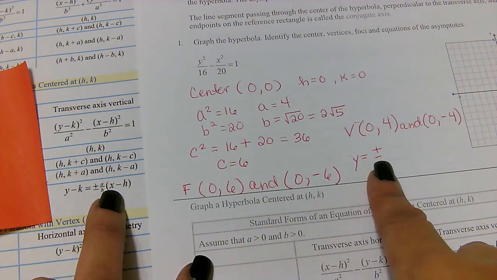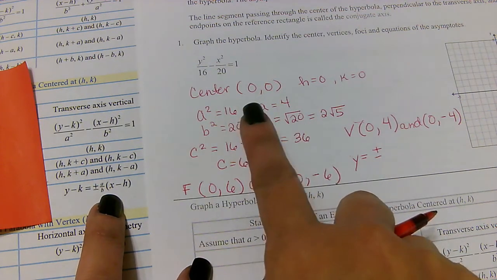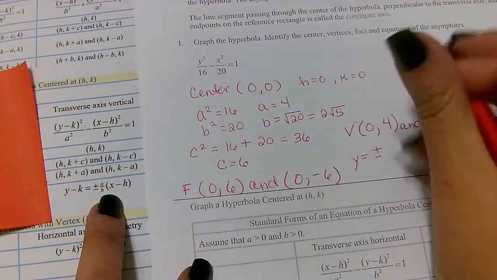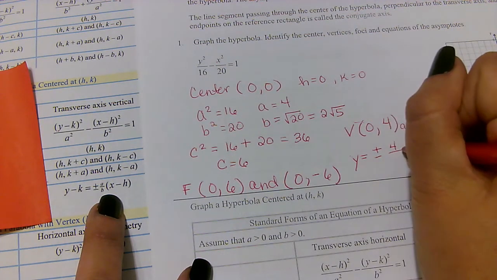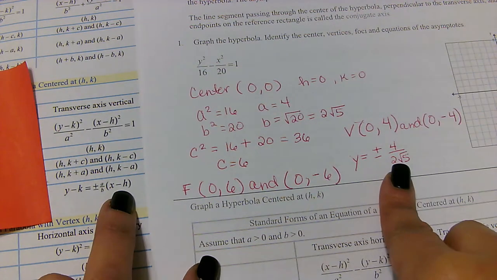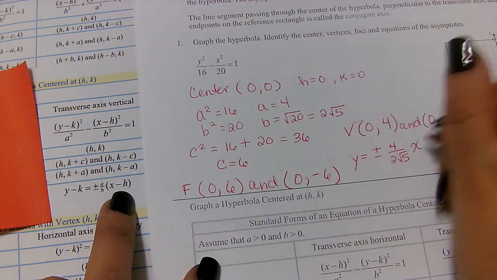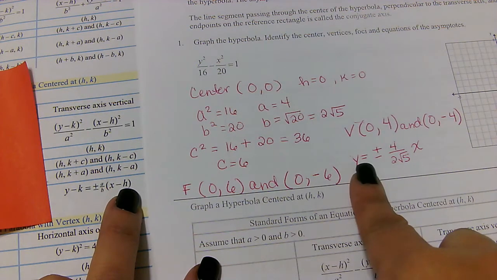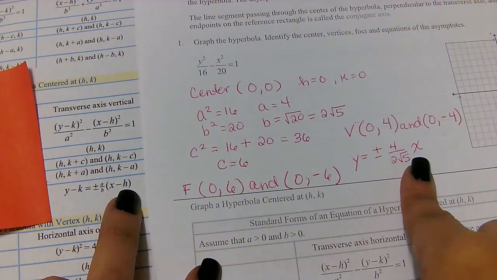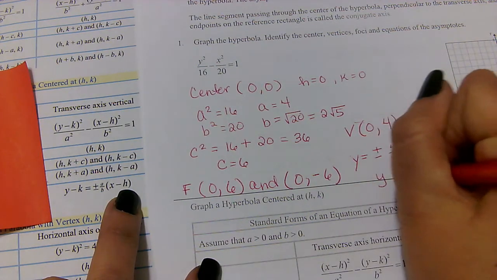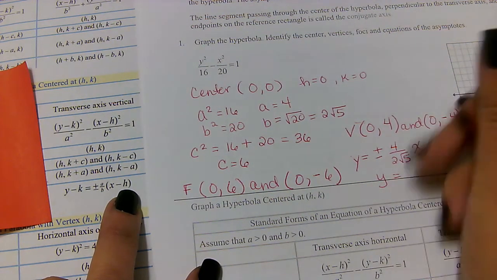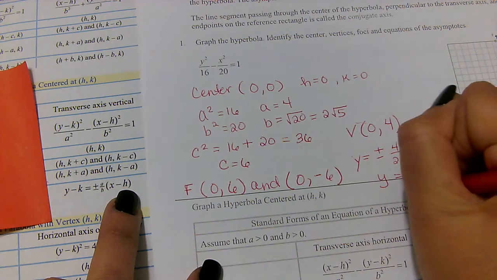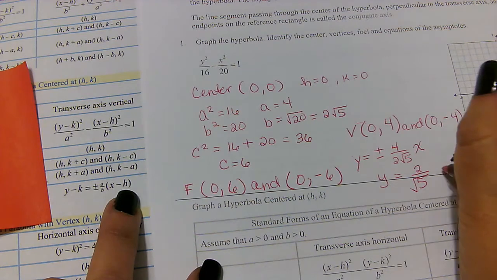And then I have an a divided by b. So our a is going to be 4, our b is going to be 2 square root of 5. So I'm going to go ahead and do 4 divided by 2 square root of 5. And then here we have x, and notice that h is 0, so I don't have to put it. So let's go ahead and simplify our y, and our y would be equal to, 2 can go into 4 2 times, so here I'm going to have 2 over the square root of 5 times x.